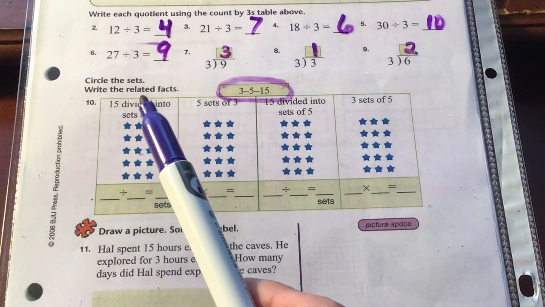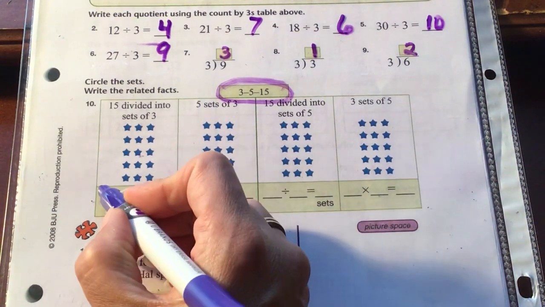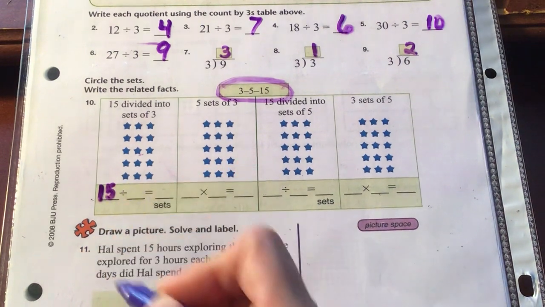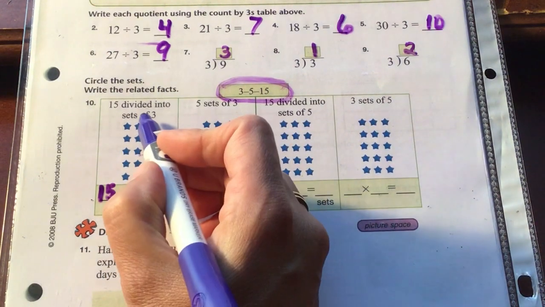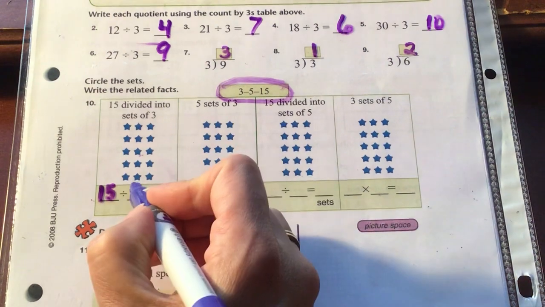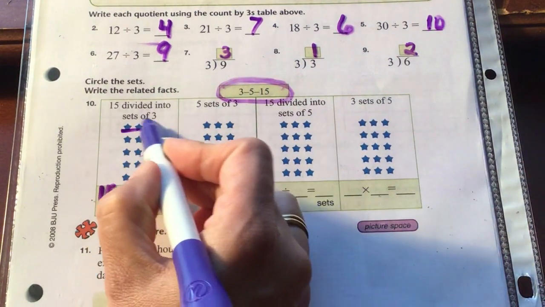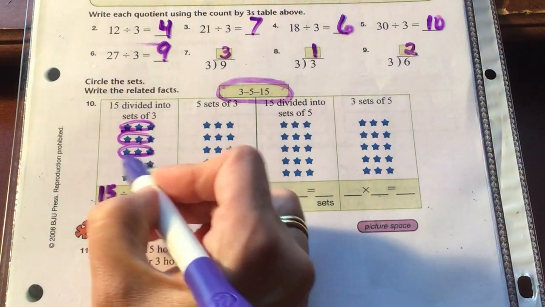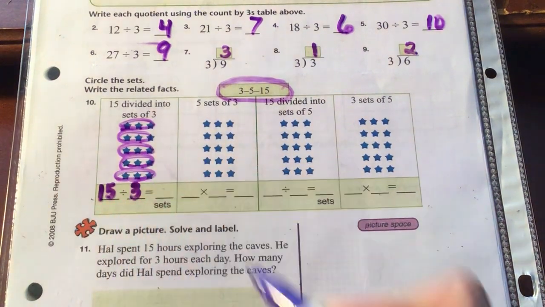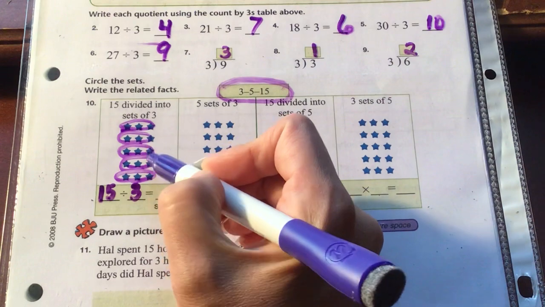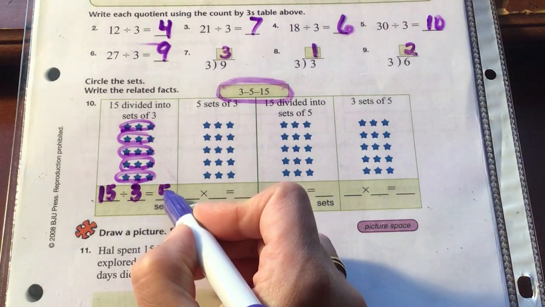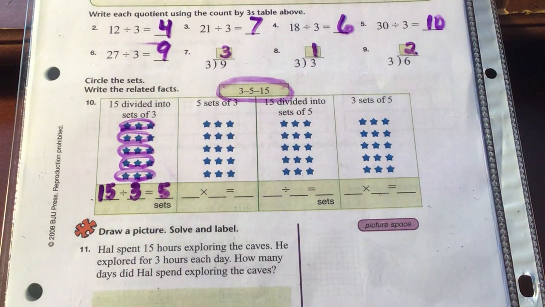It says 15. So I know there is a total of 15 stars, and they want us to circle groups of 3. So I'm dividing by 3. So I'm going to circle groups of 3. How many circles do I have? 1, 2, 3, 4, 5. I have 5 sets of 3. So 15 divided by 3 is 5.